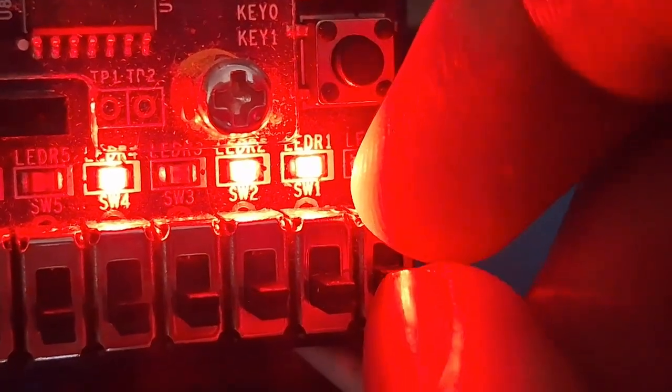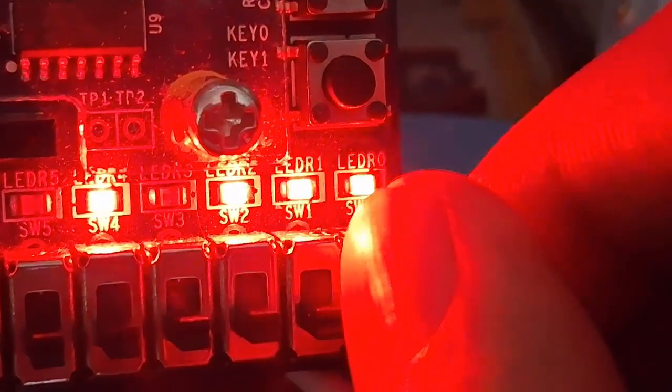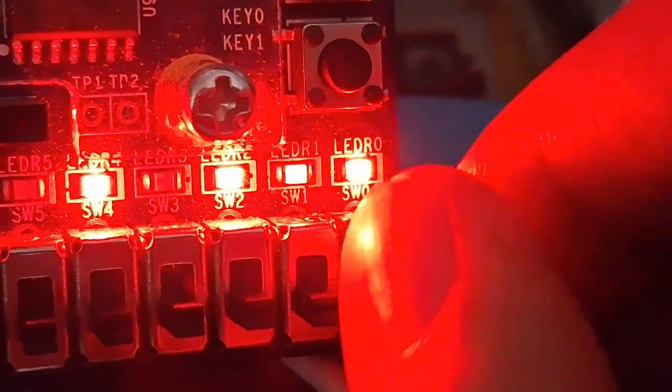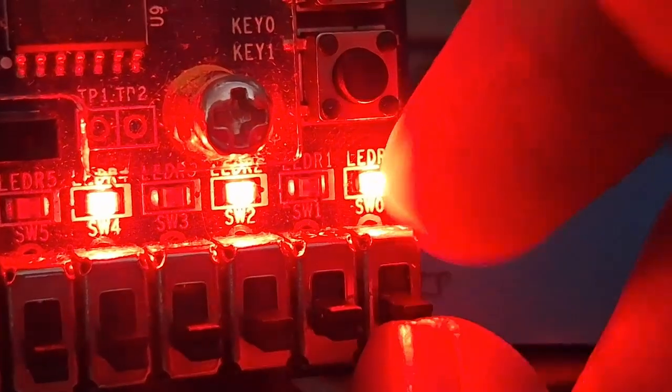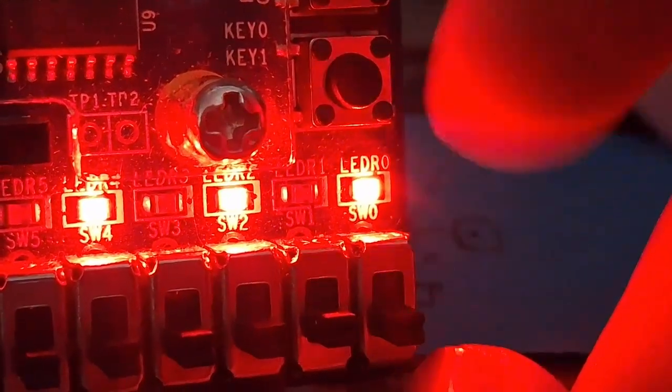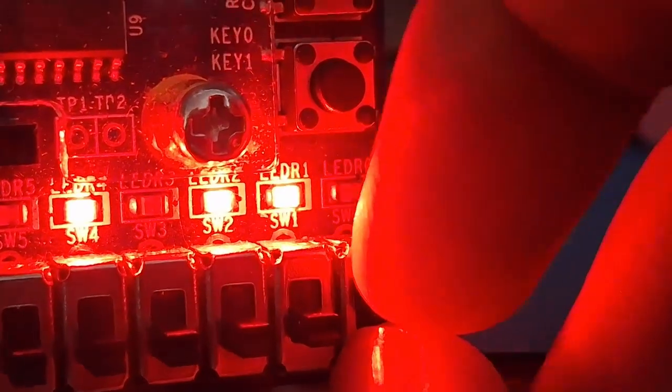So when it turns on, it toggles the output, so it's switching every time the clock is changing. When you turn off the switch, it stops the switching of the LEDs. So that's it, and see you in the next video.